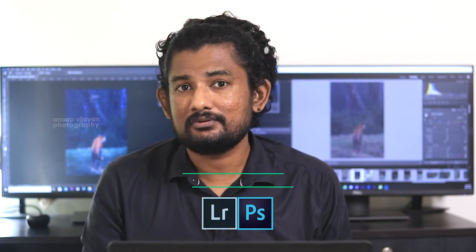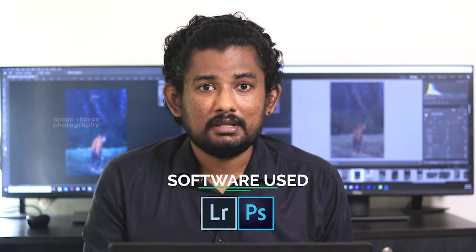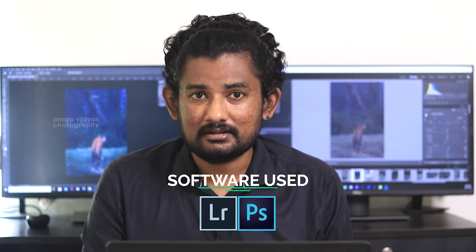Today I'm going to use two software programs for the color grading techniques. One is Adobe Lightroom, and the second one is Photoshop. In Adobe Lightroom, I'll be doing the basic color correction. Coming to Photoshop, I'll be controlling the light information. Also, I'll be enhancing the details of the images.